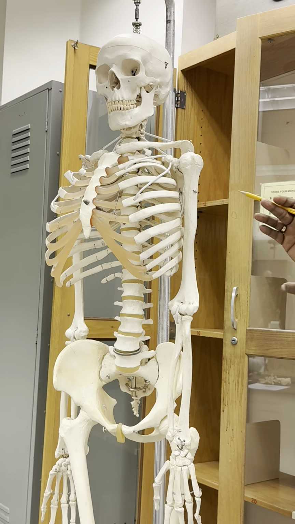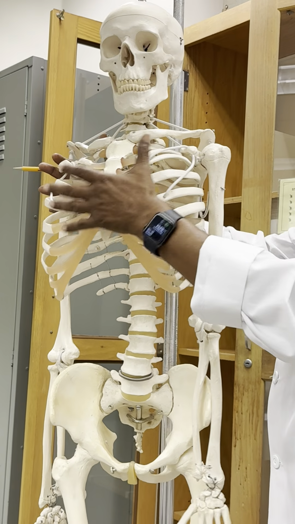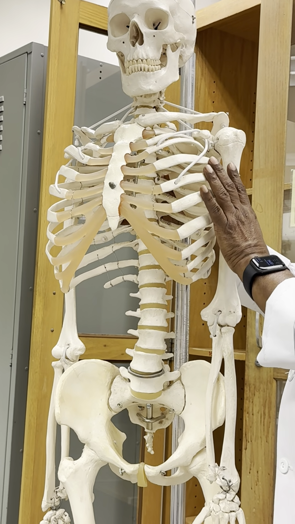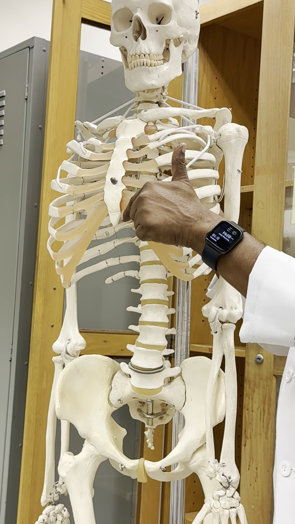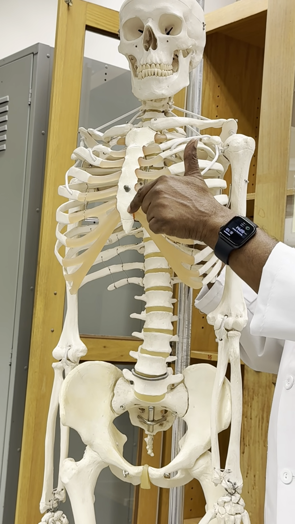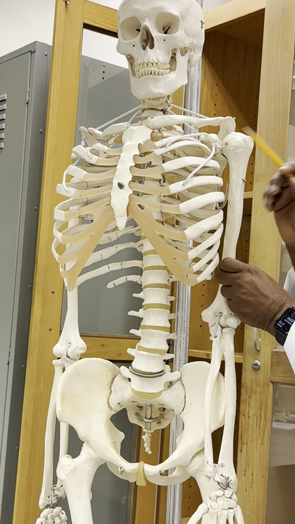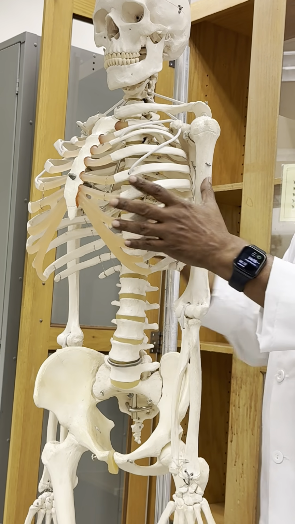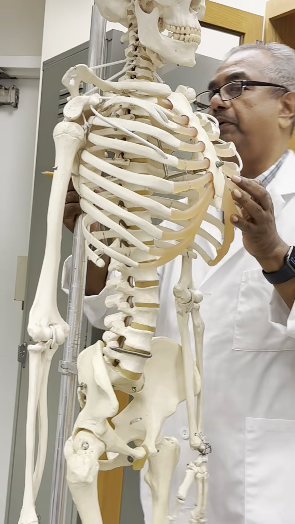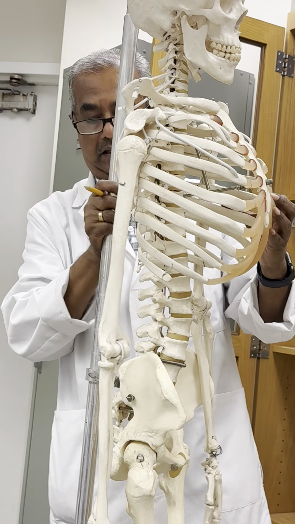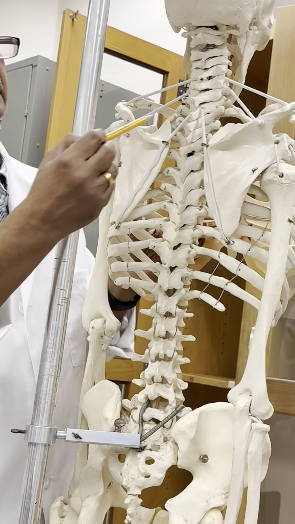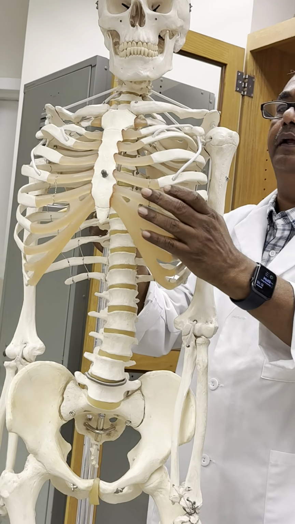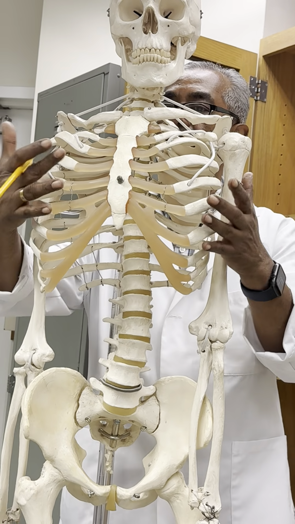The rib cage is this, which I am pointing to. The rib cage consists of the bone in front, which is called the breastbone or the sternum. There are ribs at the side, and at the back you have the vertebrae. The vertebrae at the back, the sternum in the front, and the ribs connecting the two.